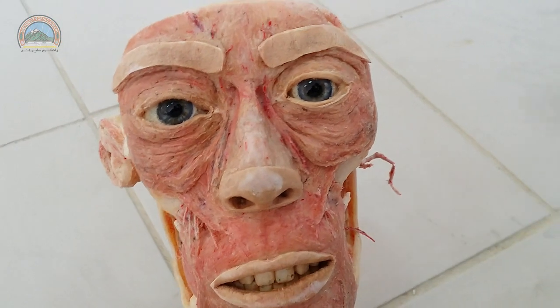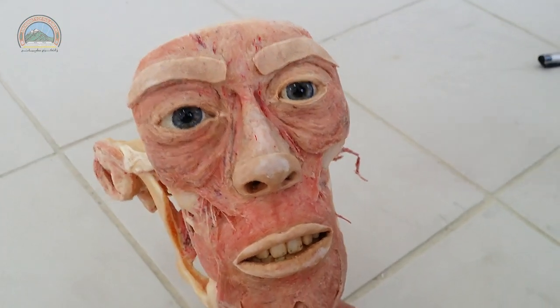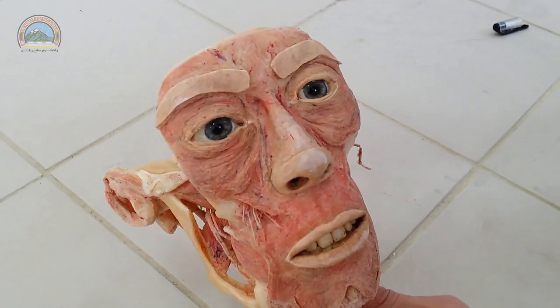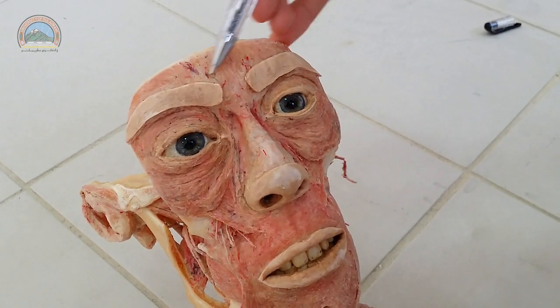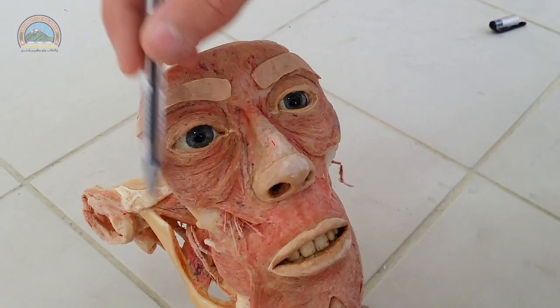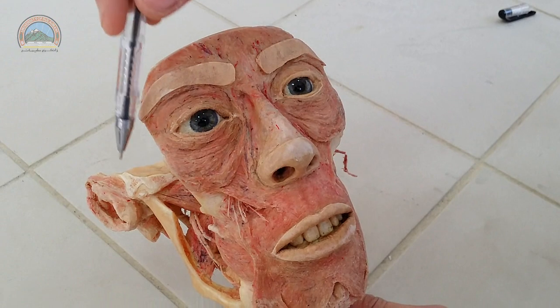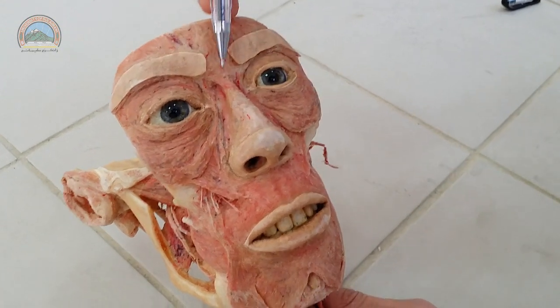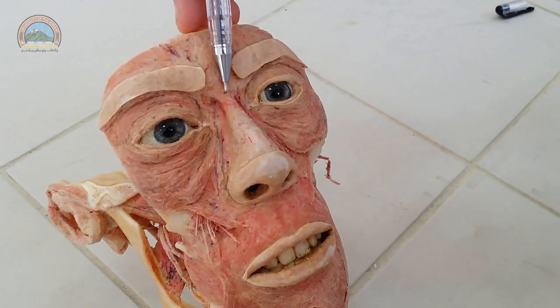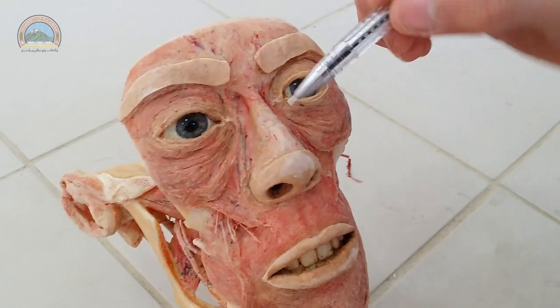This model shows some more structures about the head and neck. First, the muscles of facial expression. We have the frontalis muscle, orbicularis oculi, procerus, and nasalis.